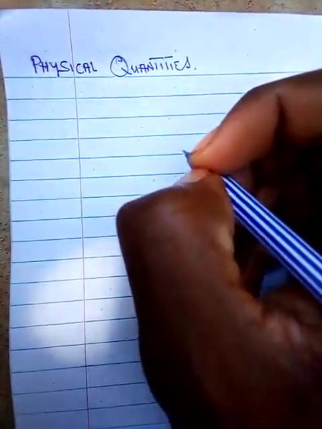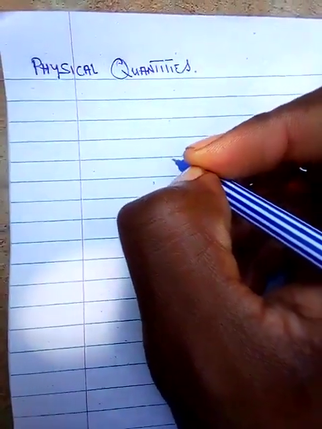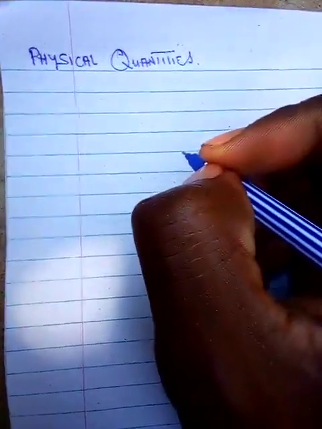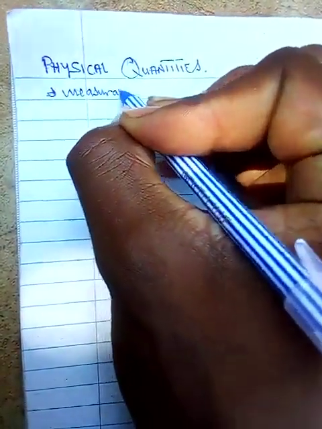Okay, so in this video we are going to be talking about physical quantities and the ways in which we can classify these physical quantities. To begin with, physical quantities are just simply measurable quantities.